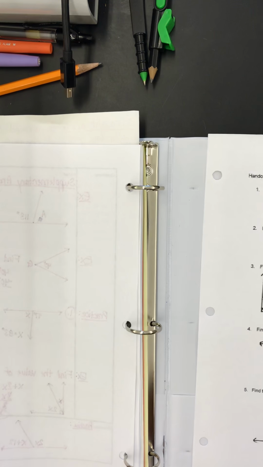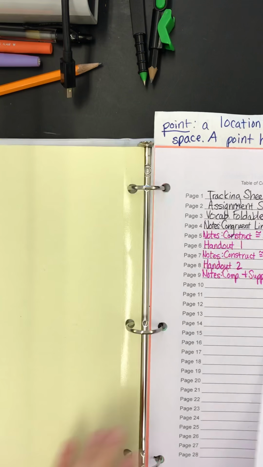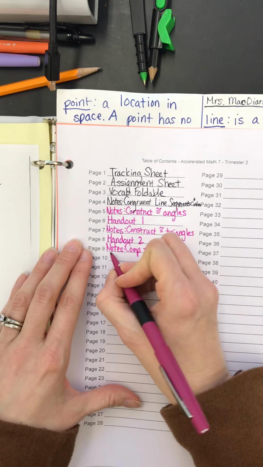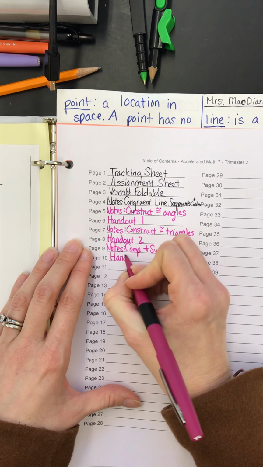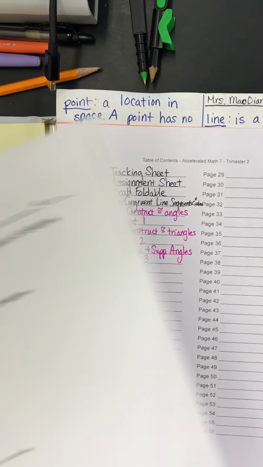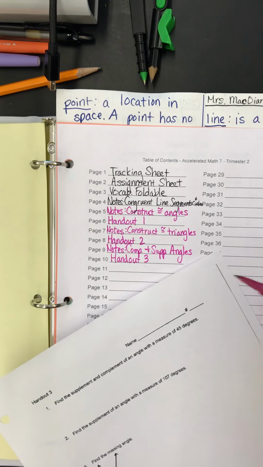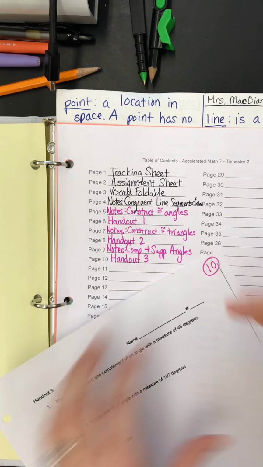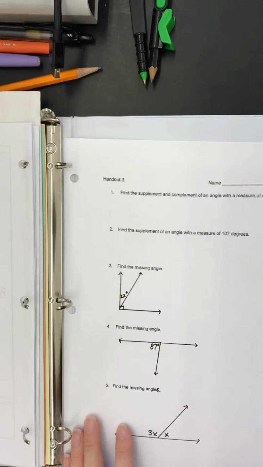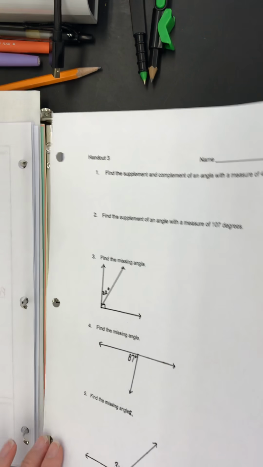And then handout 3 is going to be page 10. So we can write handout 3 on here. I'm going to put my page number on there, and I'm going to put it in my binder behind my notes. It's going to be the 10th thing in, behind our table of contents.